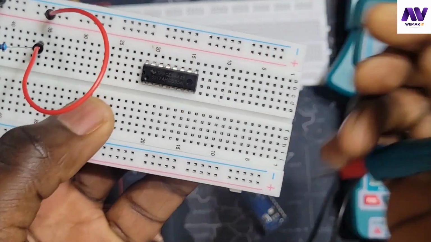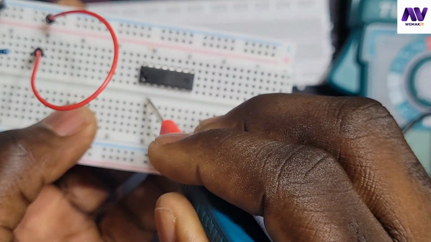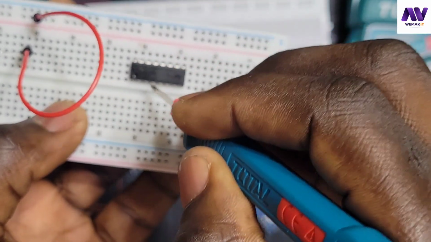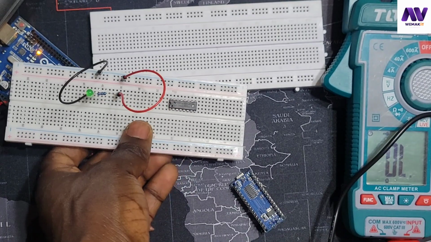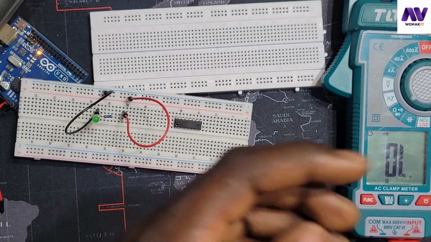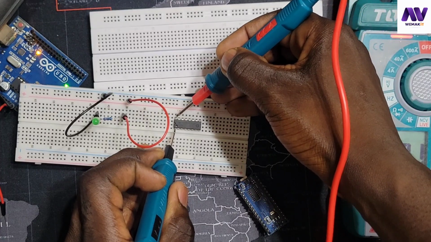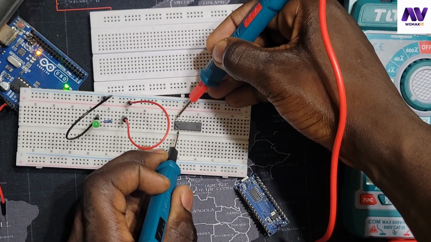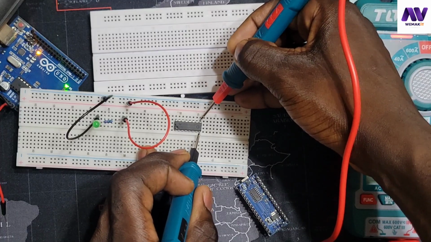If I plug this at the top here, see that this line and this line have been short-circuited. This and that, this and that, causing a short circuit on the IC. If you were to test this, you see the pins have been short-circuited, the same thing all through.